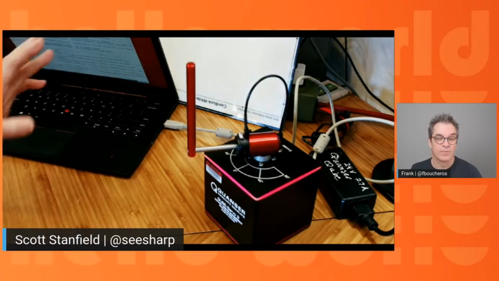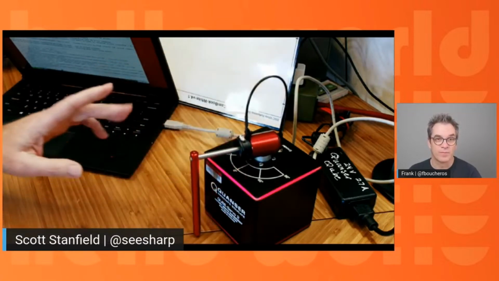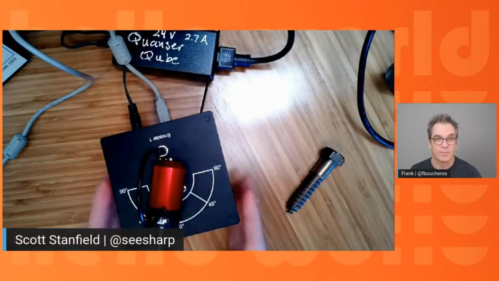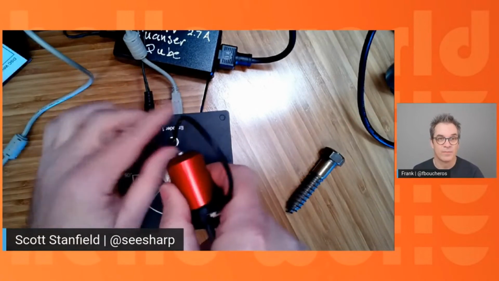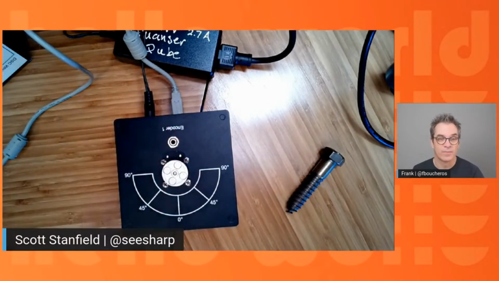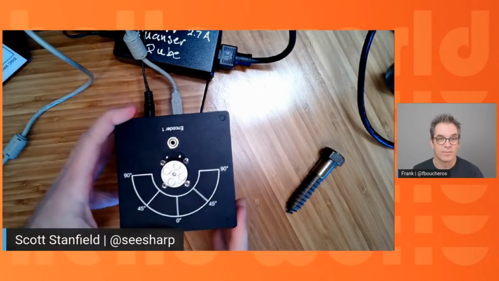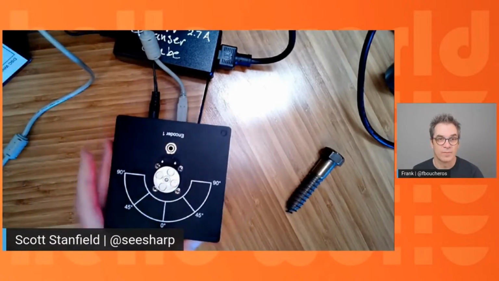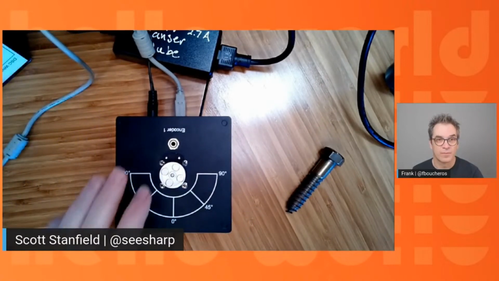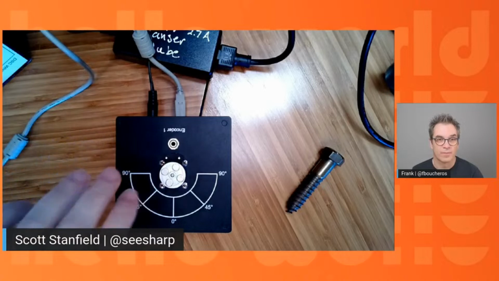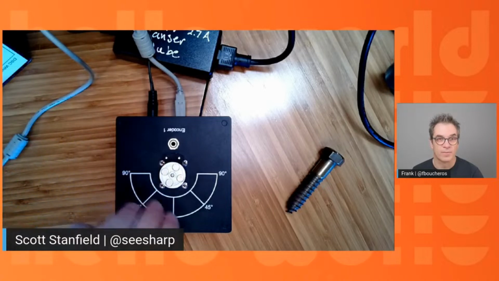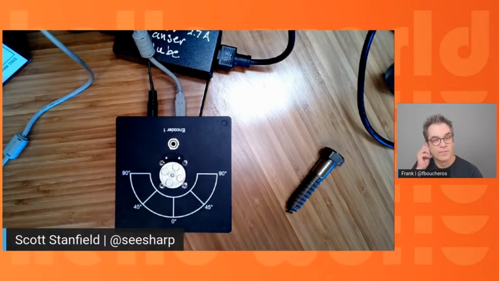Let me go backwards and tell you really what we're looking at. I have this other camera that's pointing top down. I'm going to take this top thing off just to explain it. So we have here this cube. It's a great name, the Quanser Cube. It's from a company called Quanser, and they're out of Canada, and they make devices that are used to teach mechanical engineering concepts to students in university.